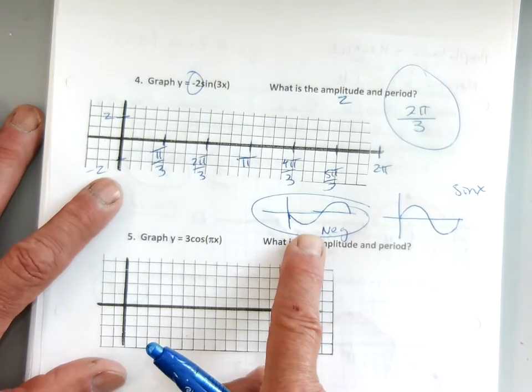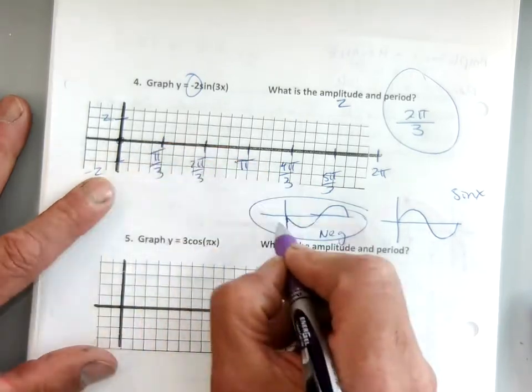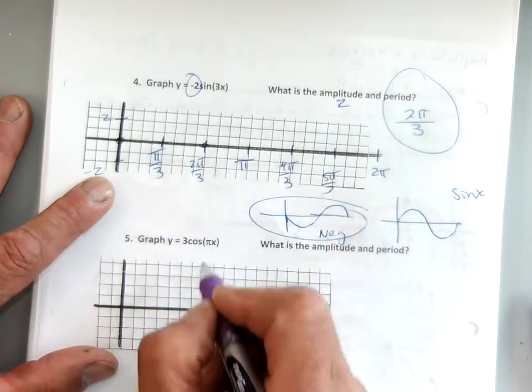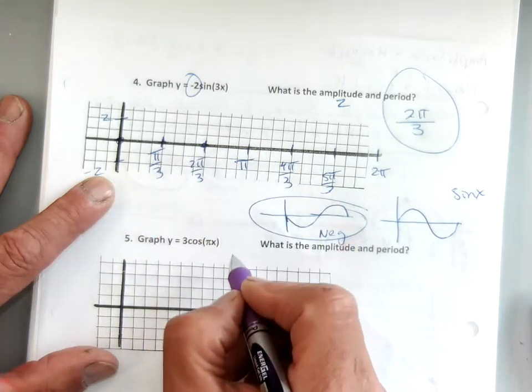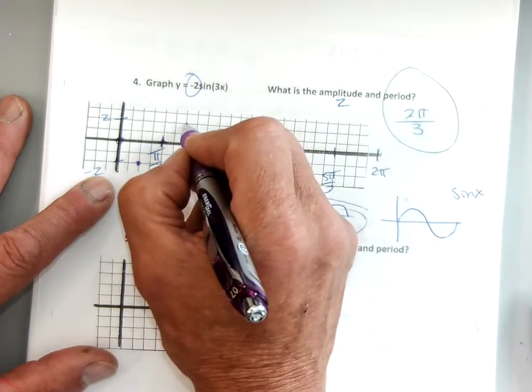And I like to put my 5 points in. For me, that helps a lot. Sine starts at 0, ends at 0. In the middle, it's at 0. It's going to have a point down at negative 2 and at positive 2, okay?